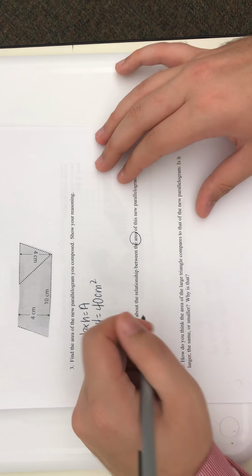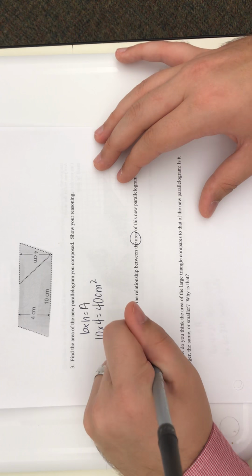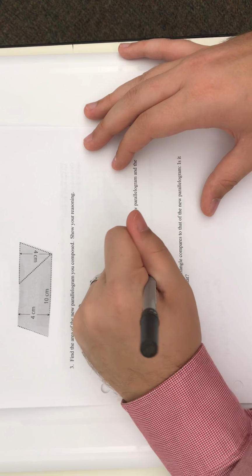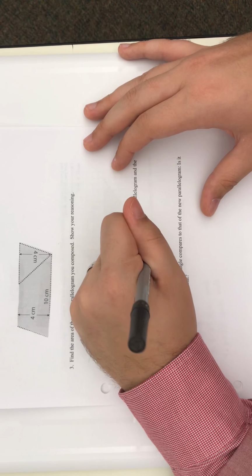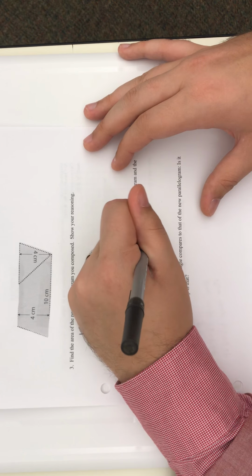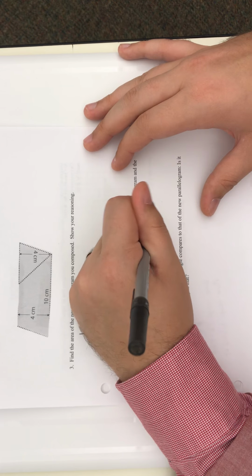So what I notice about that is that the area of my new parallelogram is half of the area of the original one. That's what I notice about their areas, is that this up here is half of the one I started with.